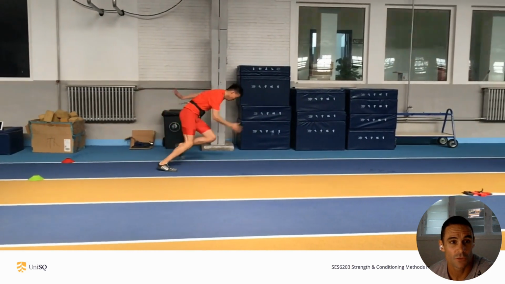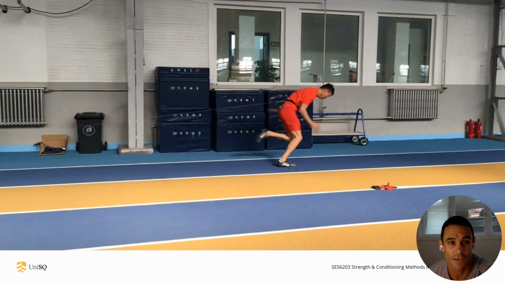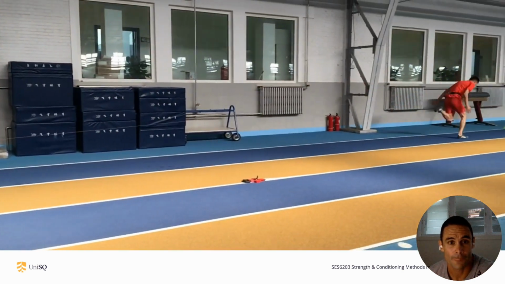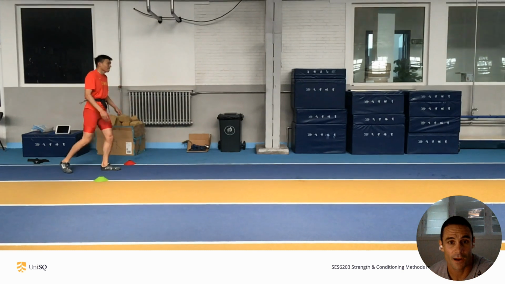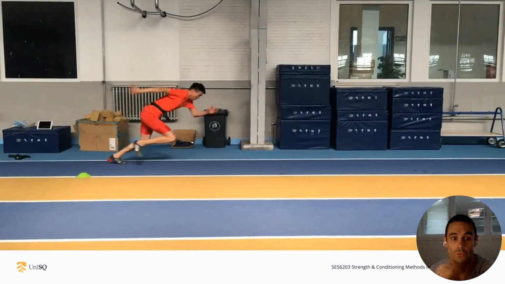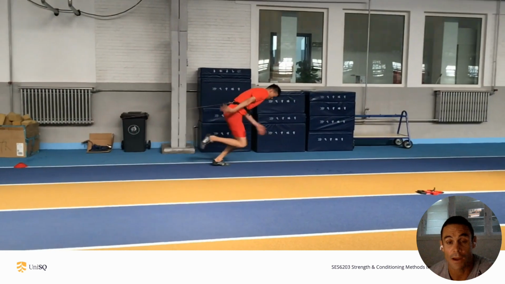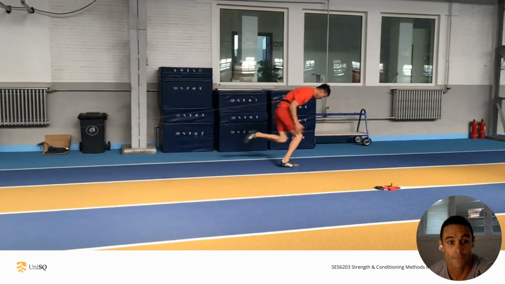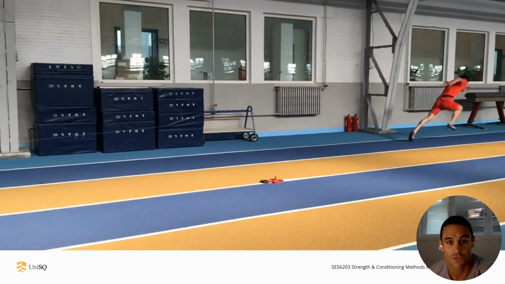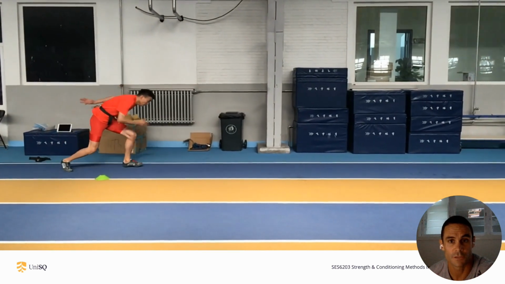So you can see there's a little belt on him and a tag at the back, and that's getting pulled out from a 1080. And we'll just go through a whole spectrum of different loads from that 20, 25, 50, 75% of body weight, even up to 100% of body weight, depending on the athlete and how strong they are, how powerful they are. And essentially they'll do that with that resistance.